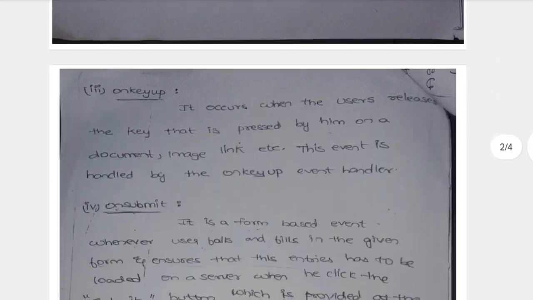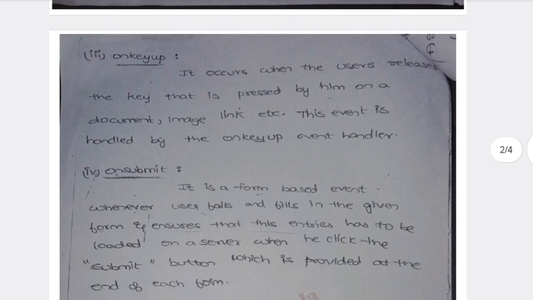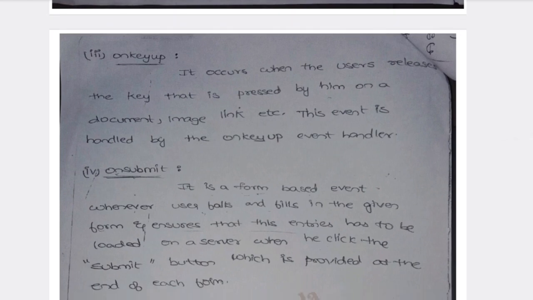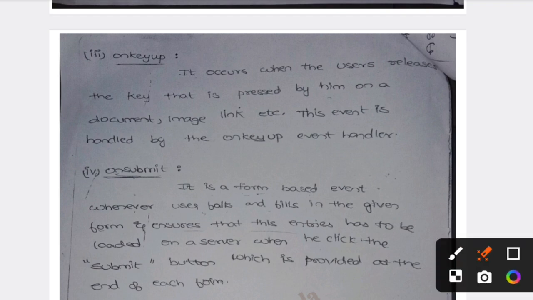Next you will have on key up. On key up is nothing but when the user releases the key. After pressing the key on the keyboard, when the user releases the key, it comes up. That is called on key up. It occurs when the user releases the key that is pressed by him or her on a document, image, link, etc. This event is handled by the on key up event handler.